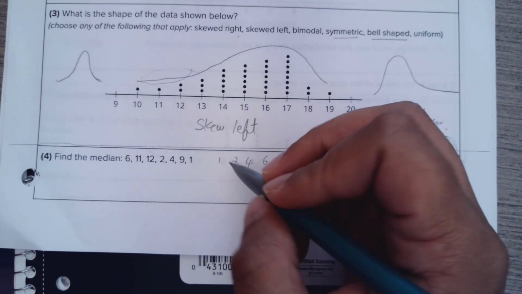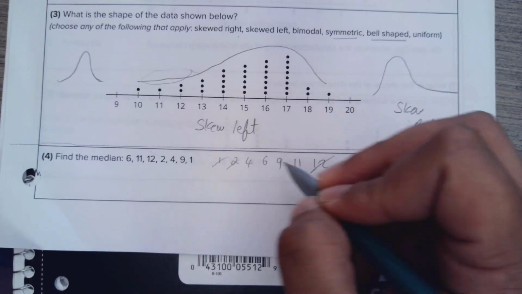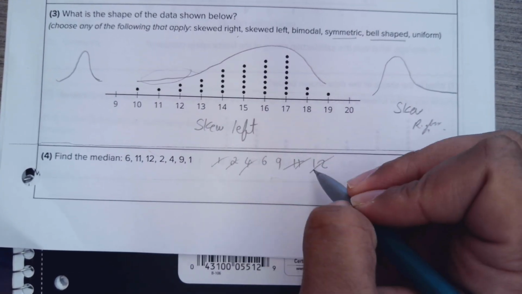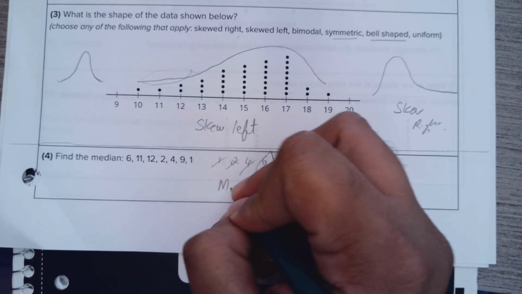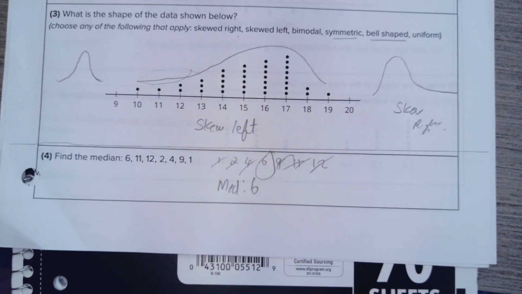So now let's start cancelling again. 1 cancels out with 12, 2 cancels out with 11, 4 cancels out with 9, and your median is 6. Cool. Let's move to the next one.